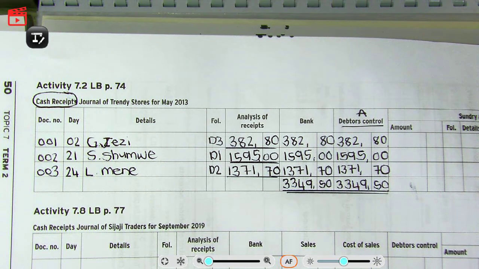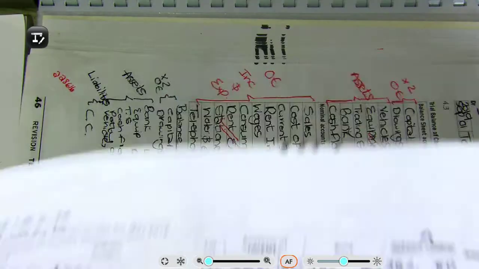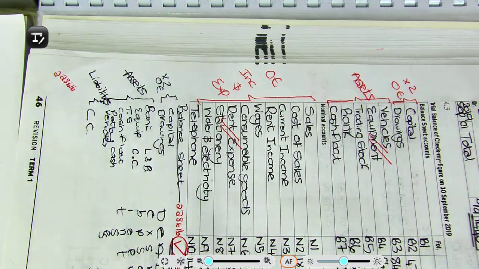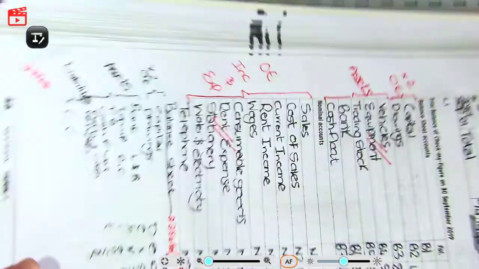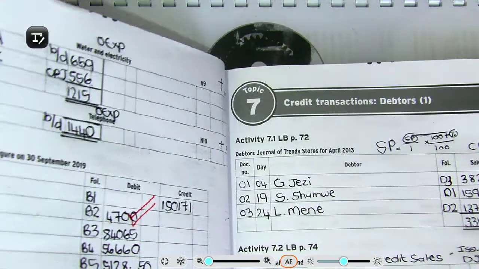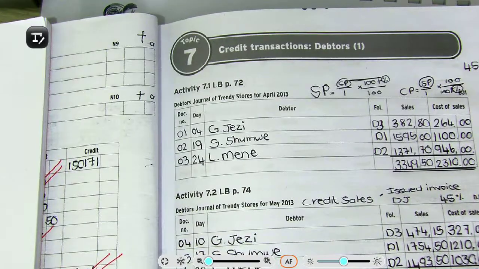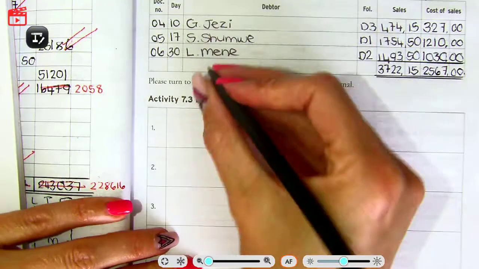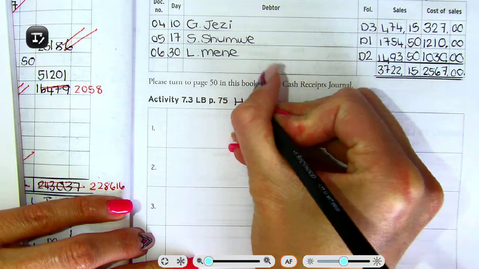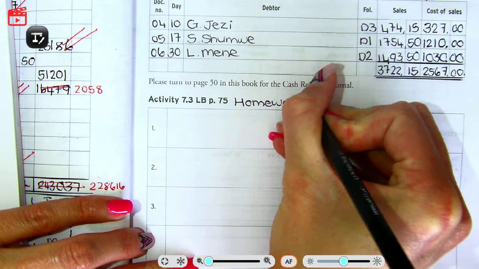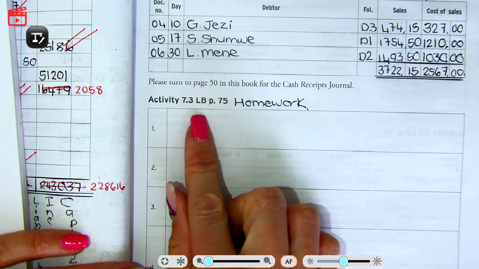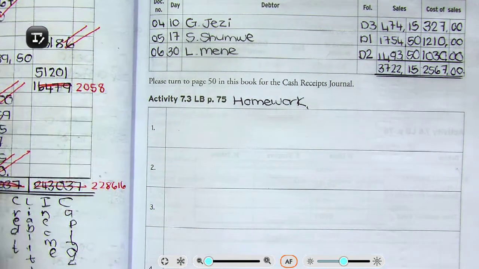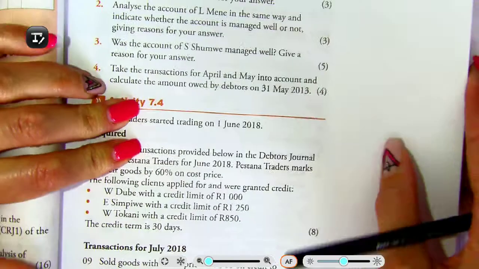Activity 7.3 is a writing activity. I'm going to ask you to please complete that for homework. It is on page 75 in your textbook. So I'll do the first one with you just so that you can have an idea of what you should be saying.